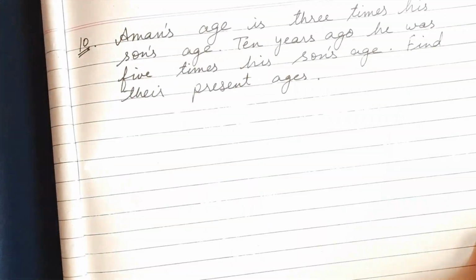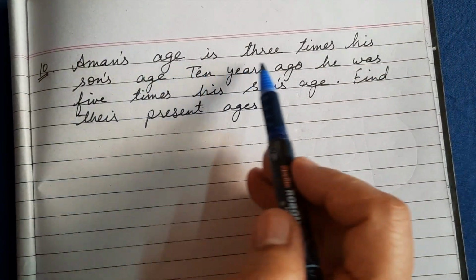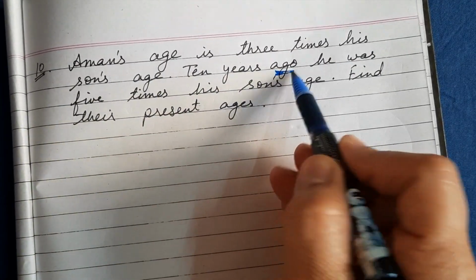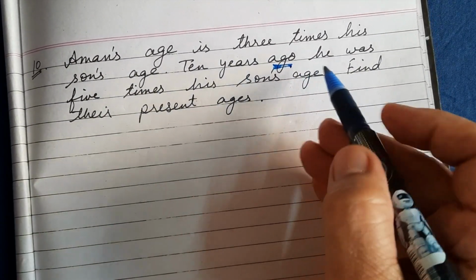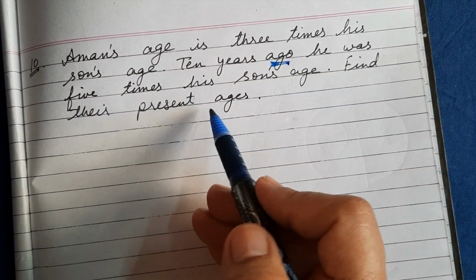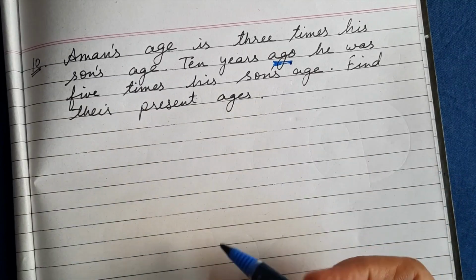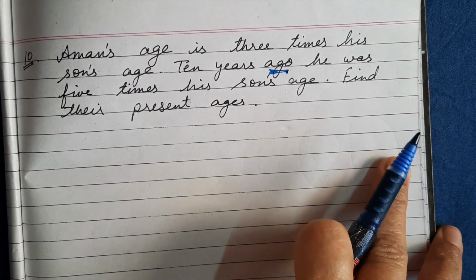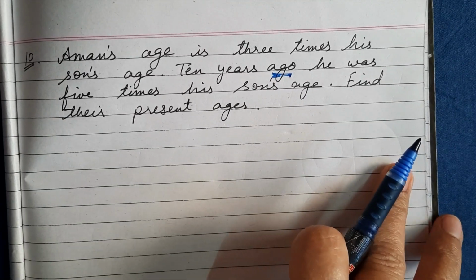Next also, Aman's age is 3 times his son's age. 10 years ago, ago means previous, he was 5 times his son's age. Find their present ages. Try these two questions yourself. I will share solutions of these two questions in the coming session.